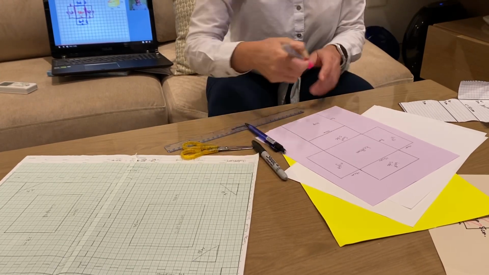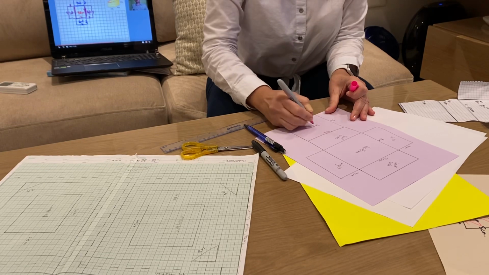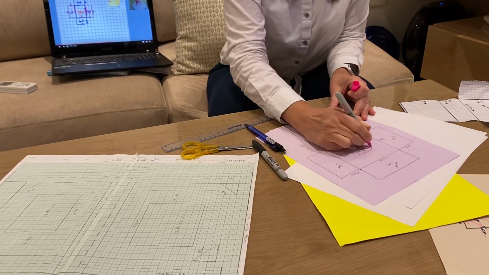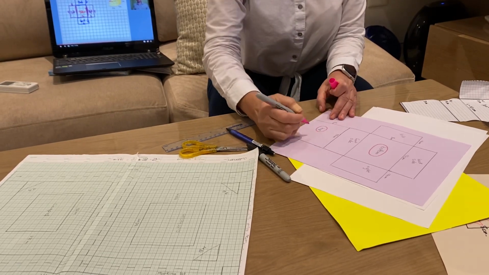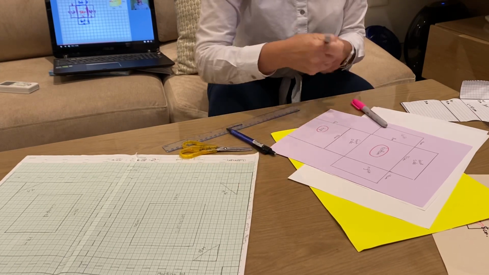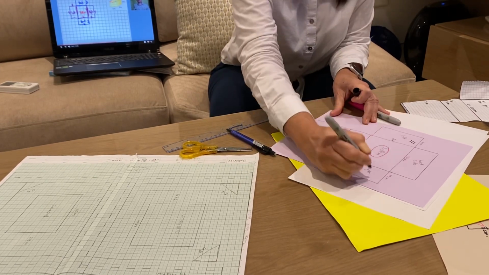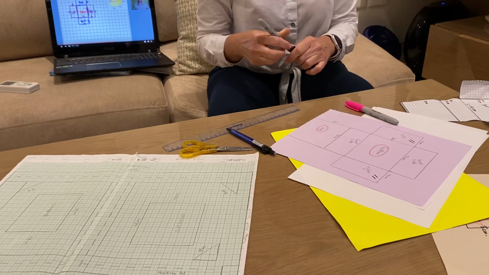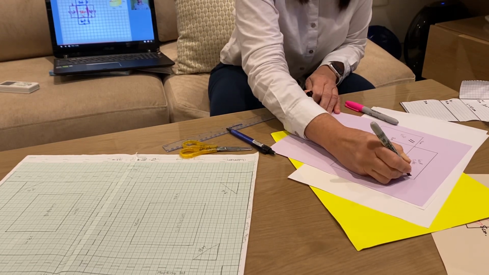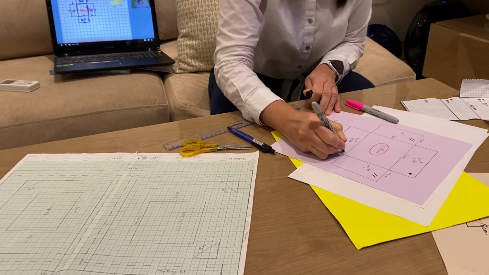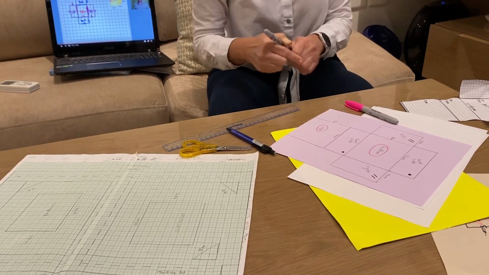Remember that these two should measure the same size. These two will measure the same size, and these two will measure the same size.